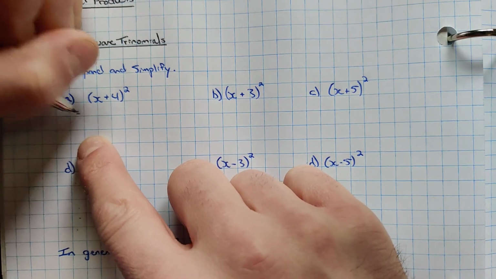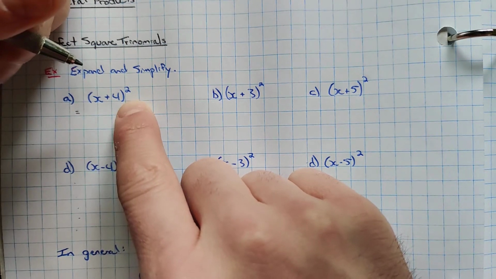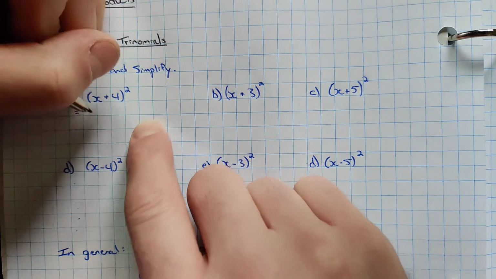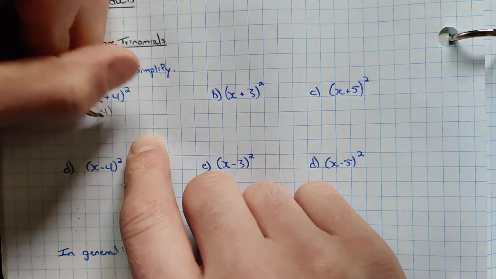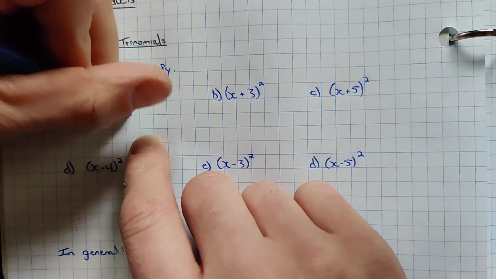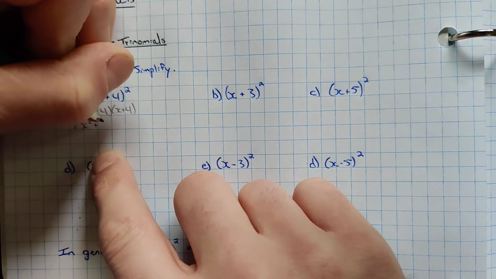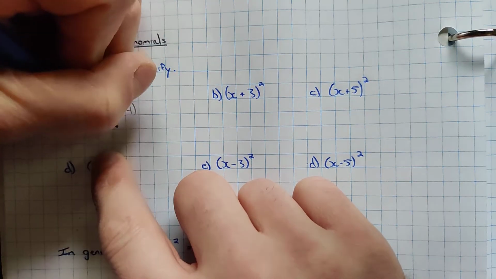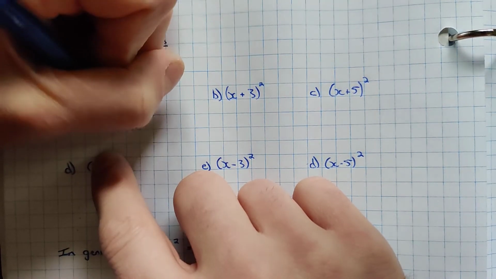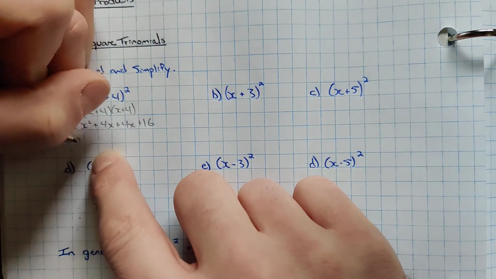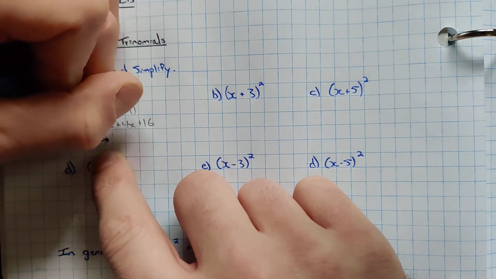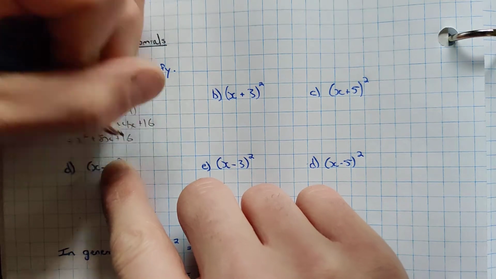So if we expand these out, x plus 4 squared, so that's x plus 4 times x plus 4. It's going to get me x squared plus 4x plus 4x plus 16, which is x squared plus 8x plus 16.